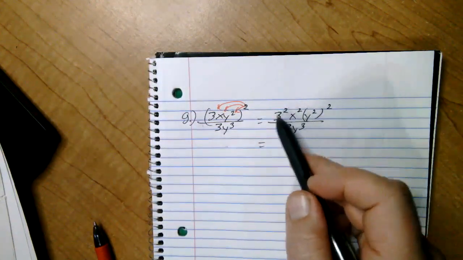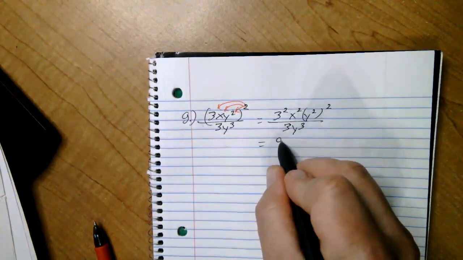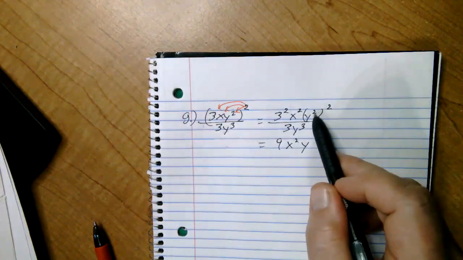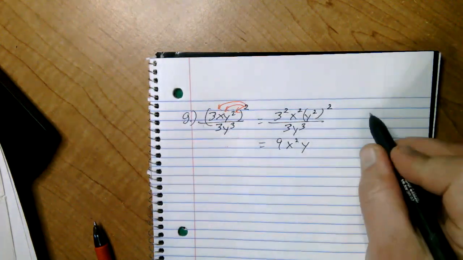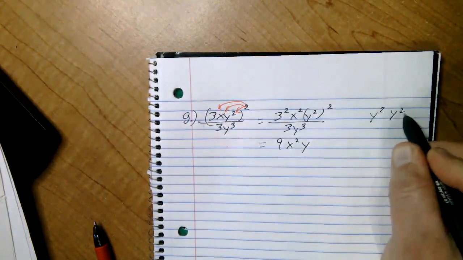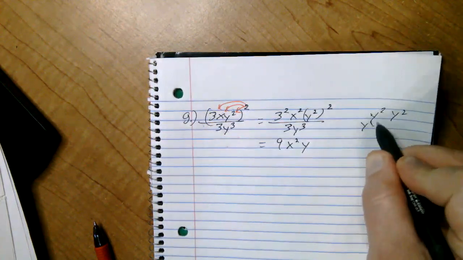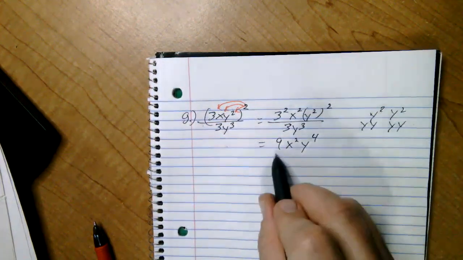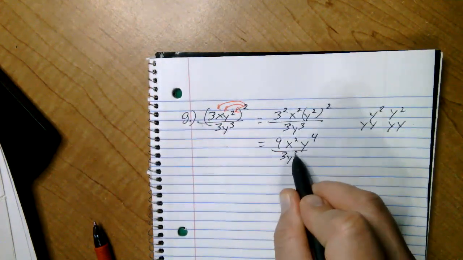But now each one of these pieces I can simplify. So 3 squared, 3 times 3 is 9. You got x squared. And then here, this is 2 of those y squareds, right? Or think of it in your head as there's 2 of those y squareds, 1 of them, 2 of them. But this means 2, this means 2. So there's really 4 altogether, right?